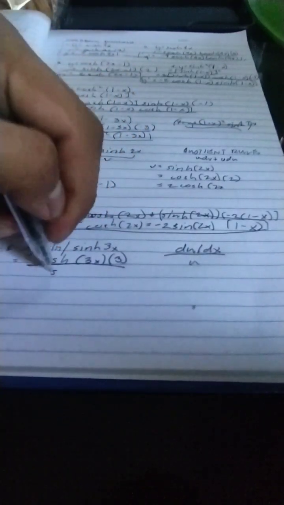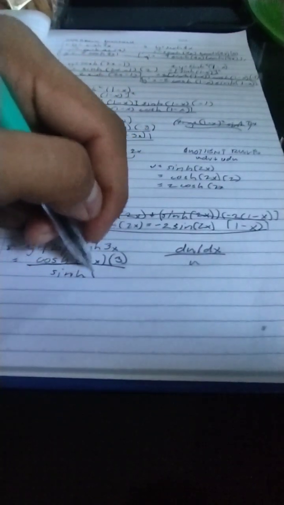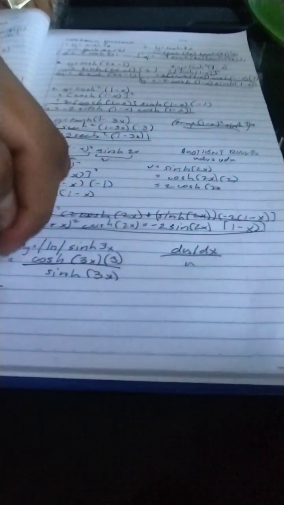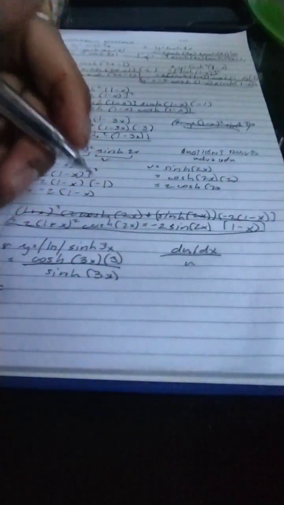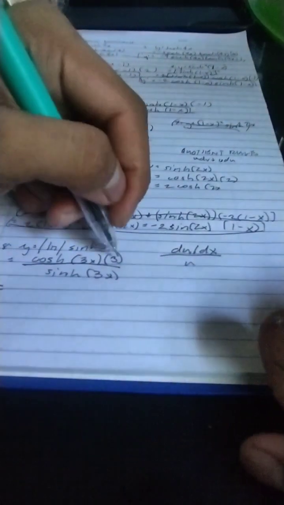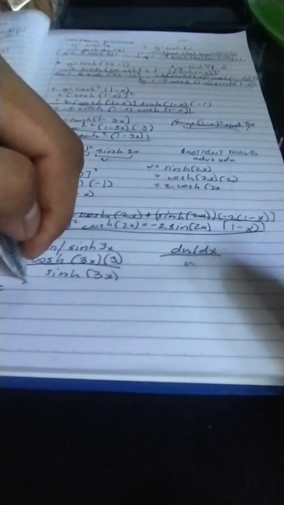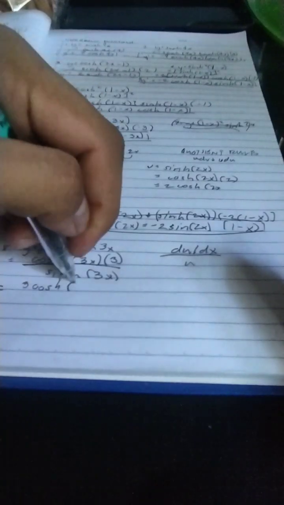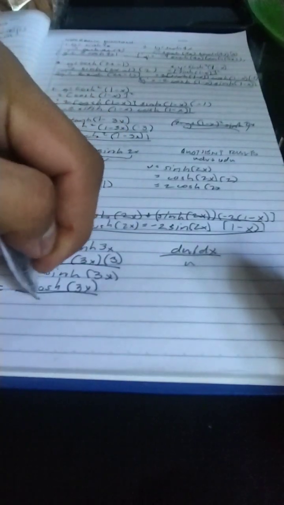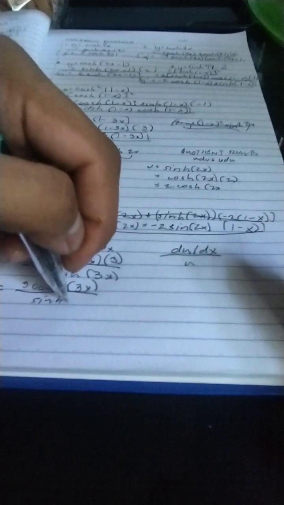Our u is hyperbolic sine in the angles of 3x. Next, we have to bring the 3 in front of the hyperbolic cosine. So 3 hyperbolic cosine in the angles of 3x over hyperbolic sine in the angles of 3x.